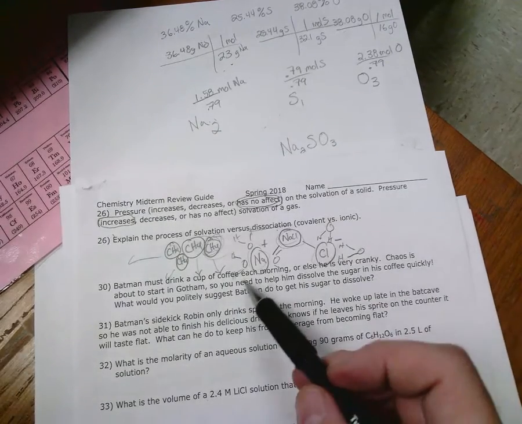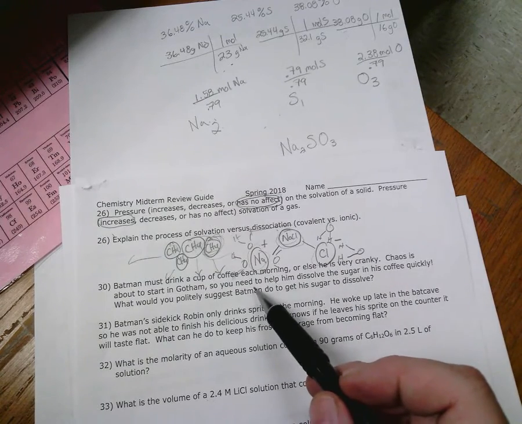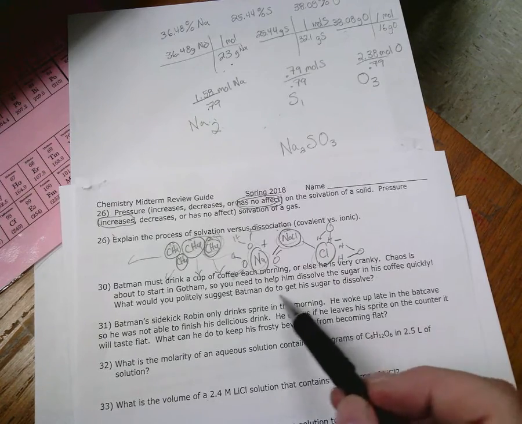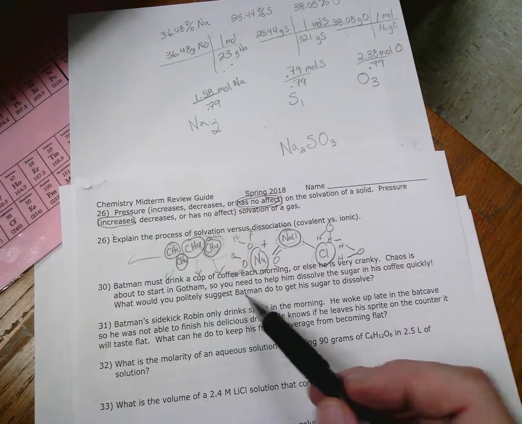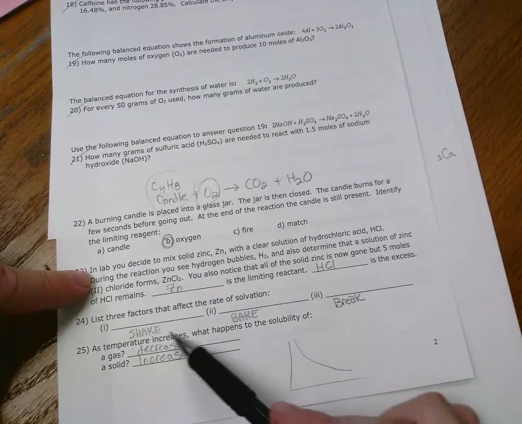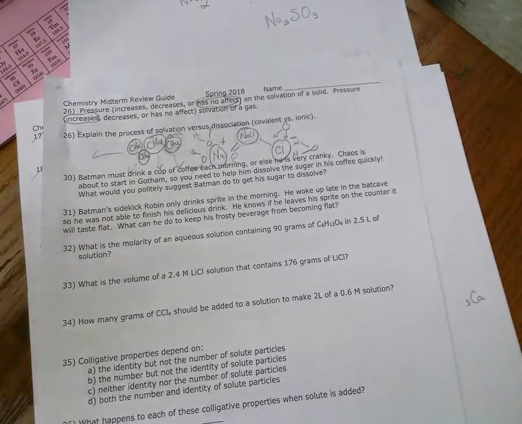Okay, Batman must drink a cup of coffee each morning or else he is very cranky. Chaos is about to start in Gotham, so you need to help him dissolve sugar in his coffee quickly. What would you suggest? Well, I would suggest that he go back to the page before. And what affects the rate of solvation? Well, if I'm trying to dissolve sugar, I'm going to do one of those 3 things. But you pick which one and you tell me a cute story about what Batman does.